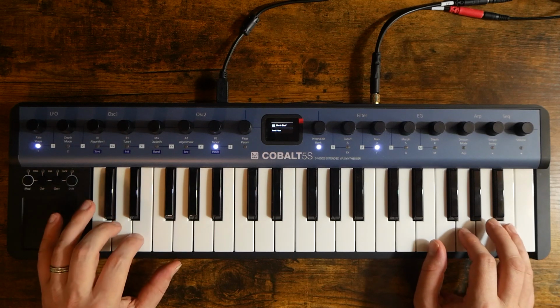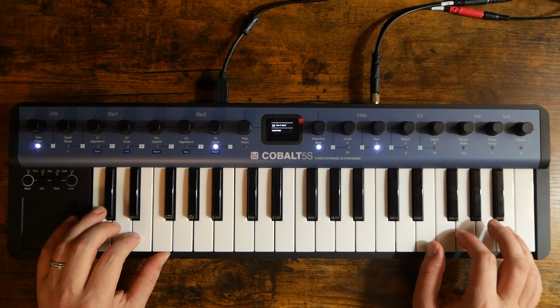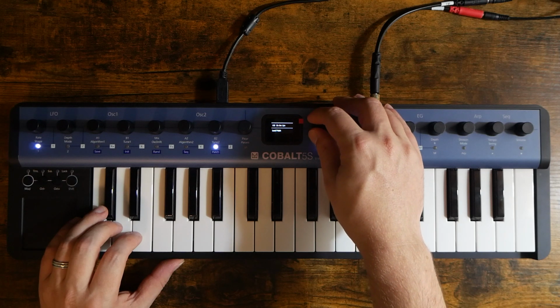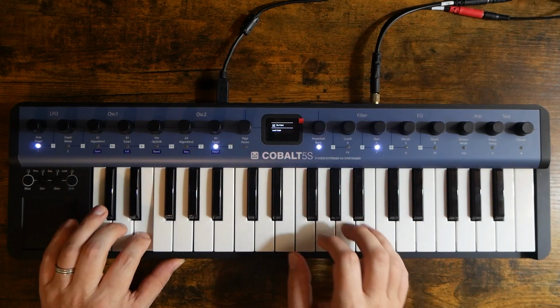I don't want to sell it. I don't want to get rid of it. Because I do really like how it sounds, and there's some fantastic presets in here. I think this is one of them.